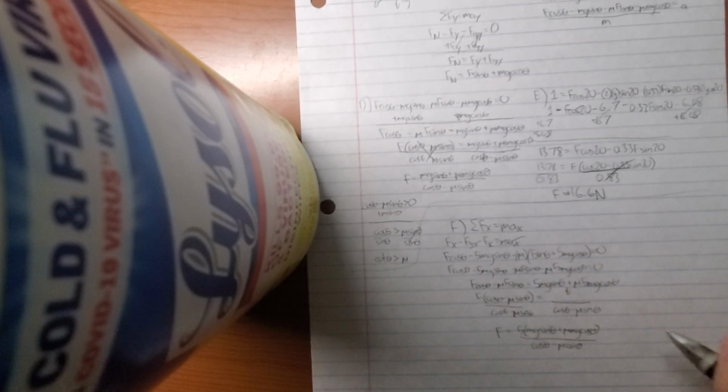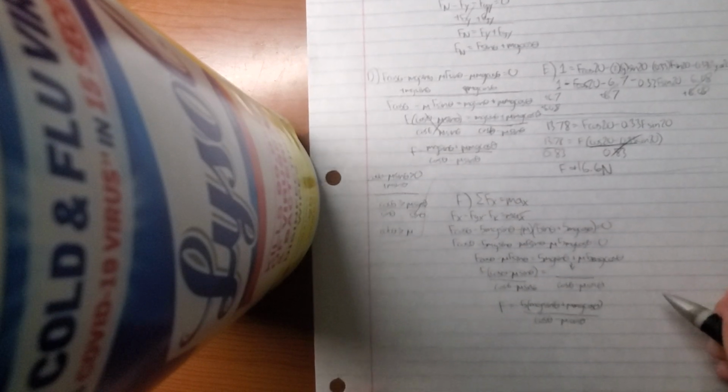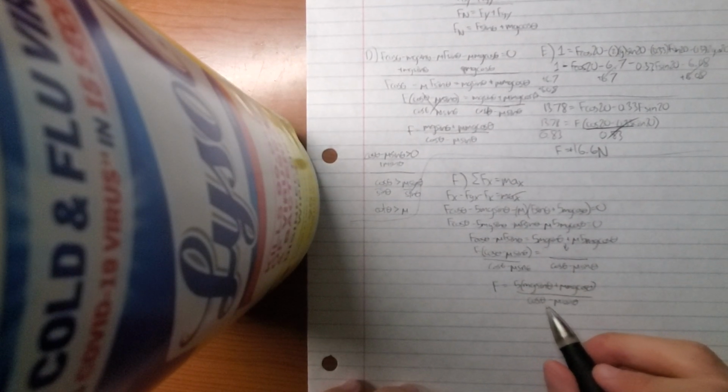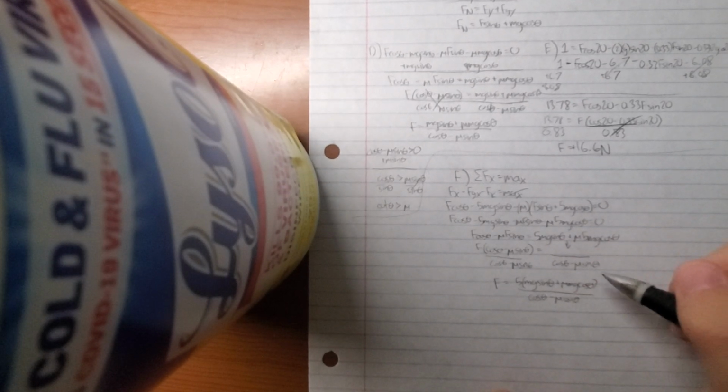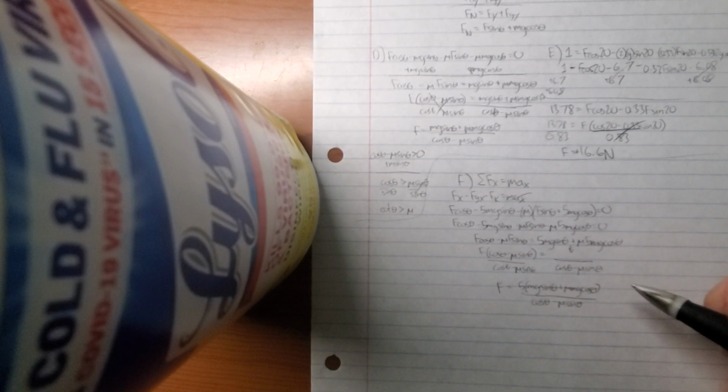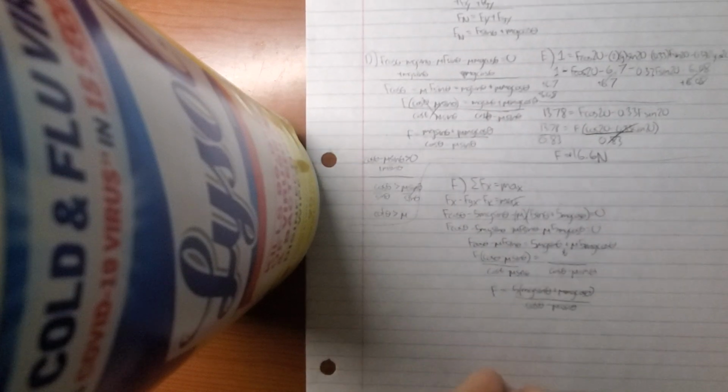You can take out the 5 if you want. I don't know why I did that. But yeah. So you should get 5 times parentheses mg sine theta plus mu mg cosine theta over cosine theta minus mu sine theta. This video is becoming really long.